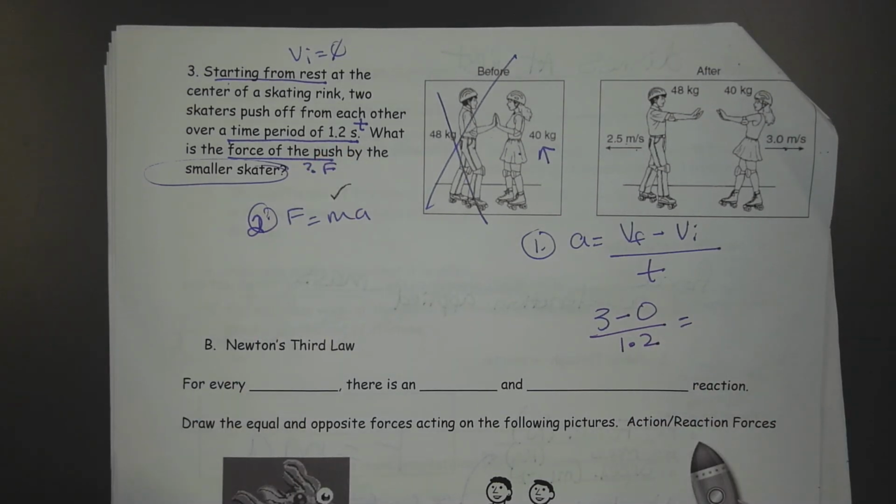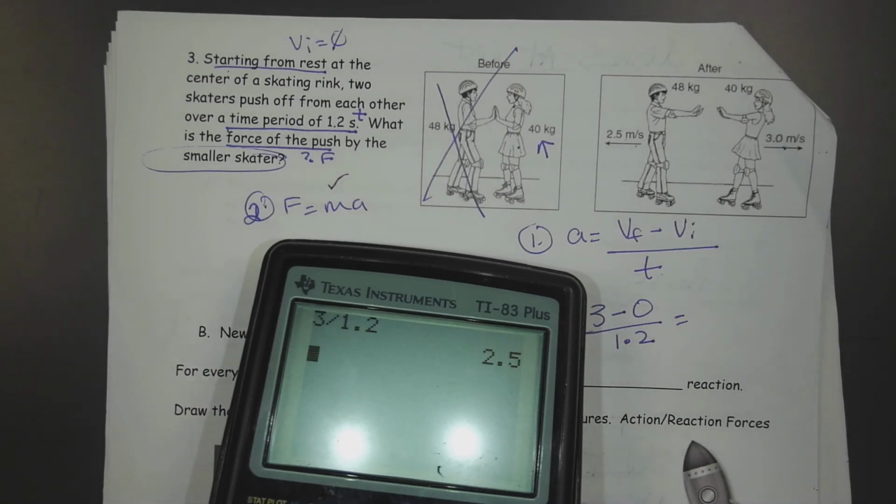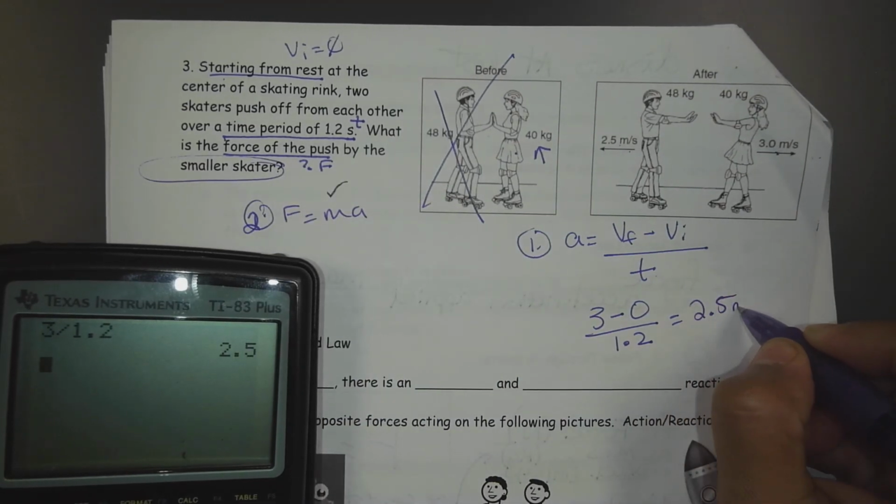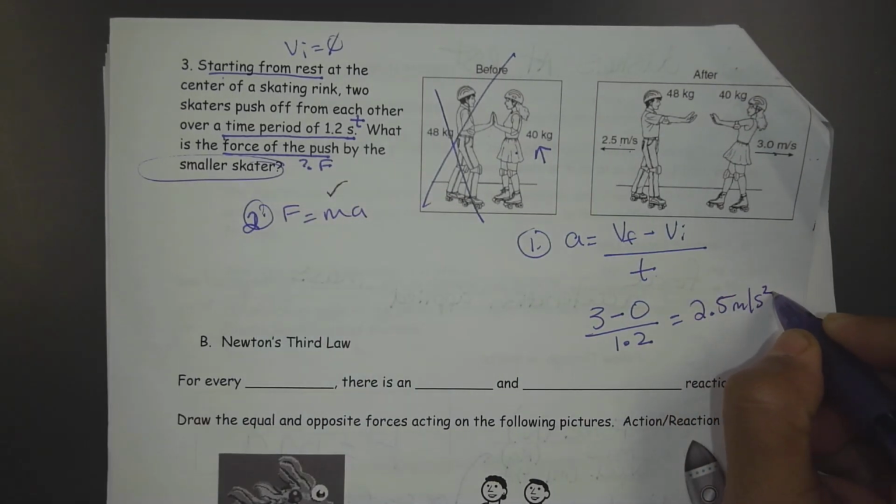3 divided by 1.2? 2.4? No. Oh, close. 2.5. Pretty good. 2.5 meters per second squared.